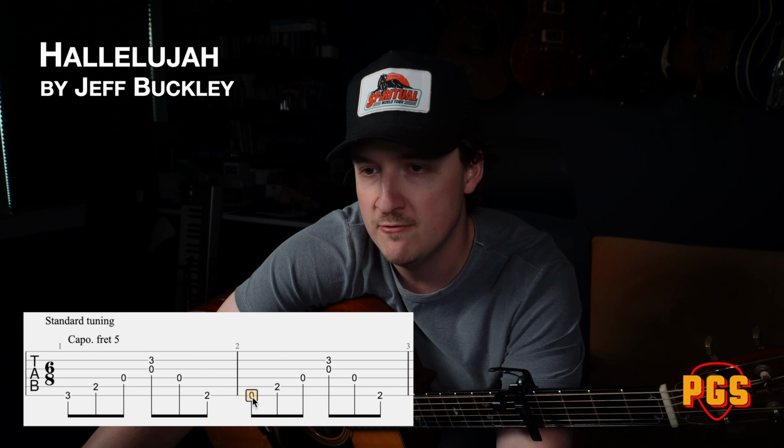Let's look at the next 2 notes. We got the 10th and the 12th fret of the 2nd string. This little H in between them represents a hammer-on. We're going to be hammering on the 12th fret from the 10th. So it would sound like this. Just like that.